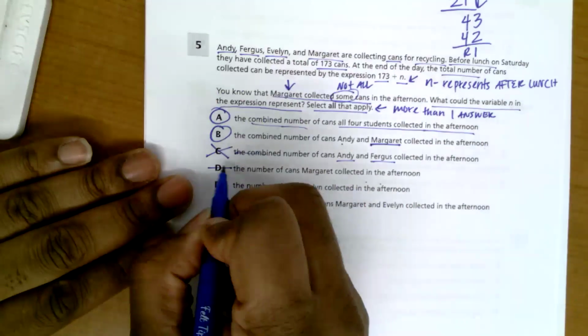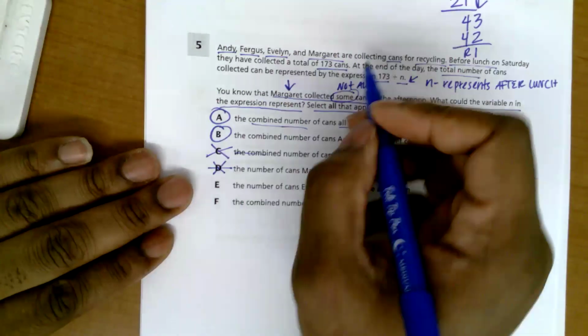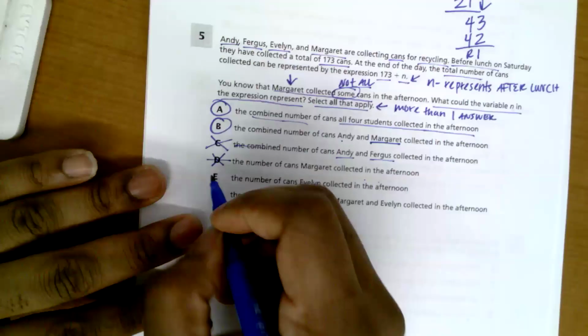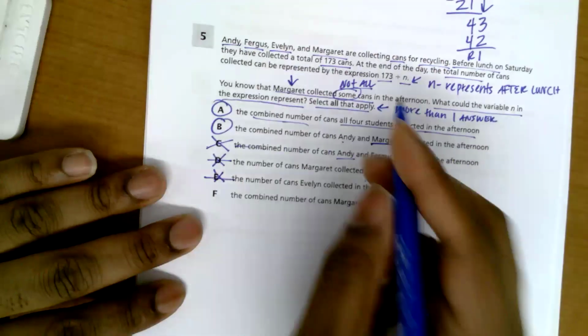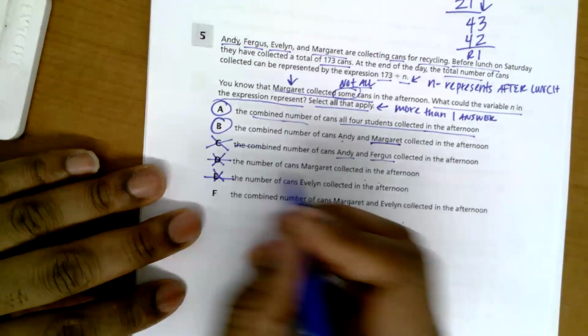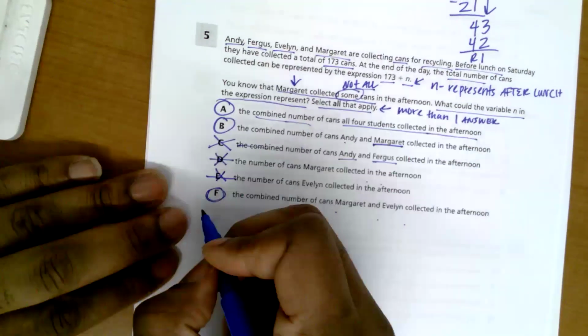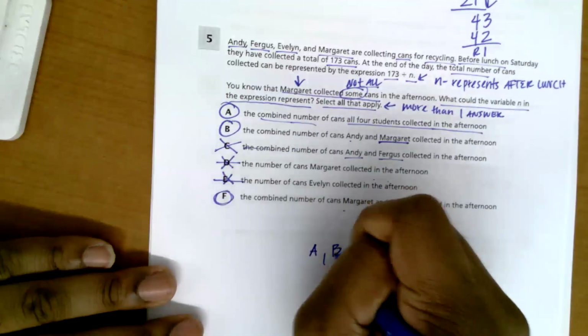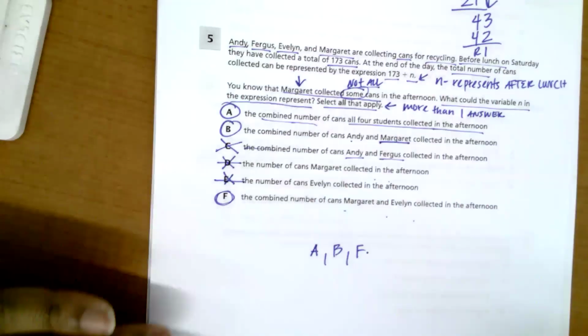Well, that wouldn't be true either because Margaret collected some. The number of cans Evelyn, that wouldn't be true either because we know Margaret collected some. The combined number of cans Margaret and Evelyn collected in the afternoon, that could be true too because we know that Margaret collected some. So the answer is A, B, and F.